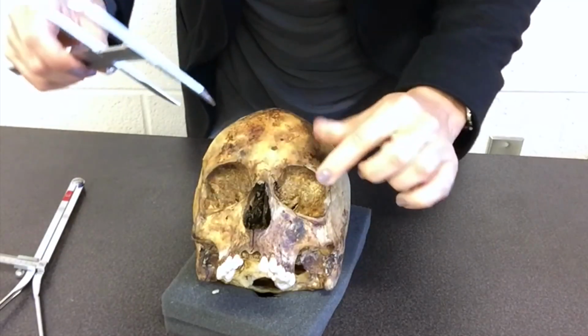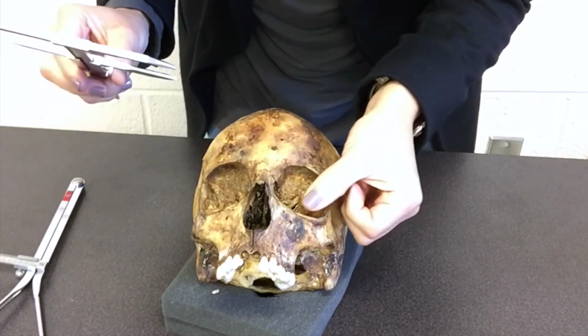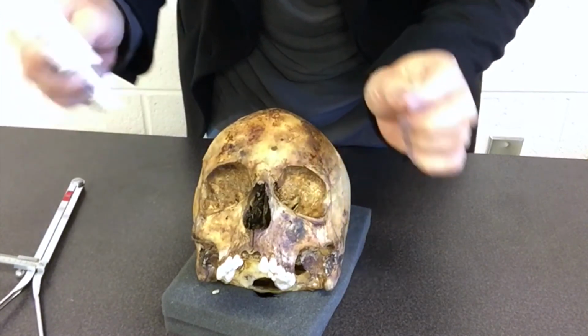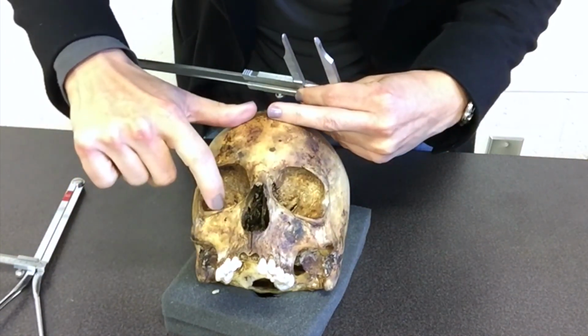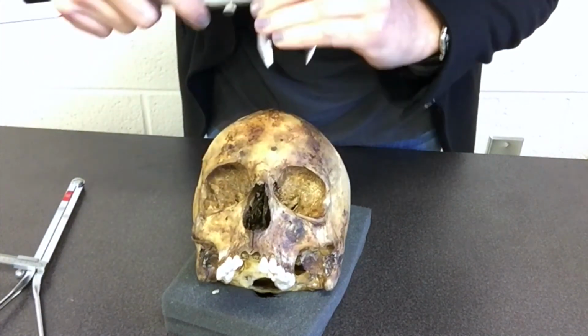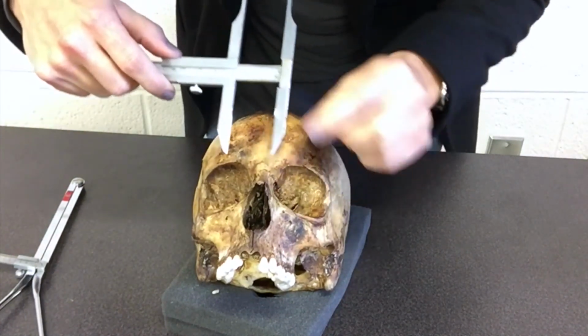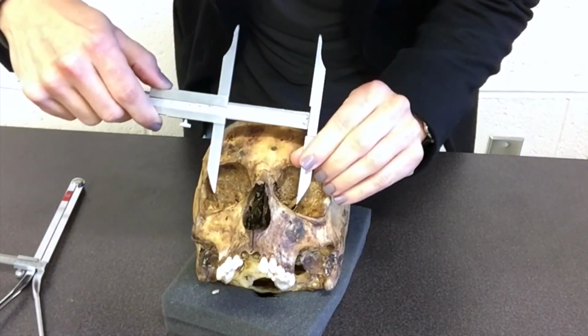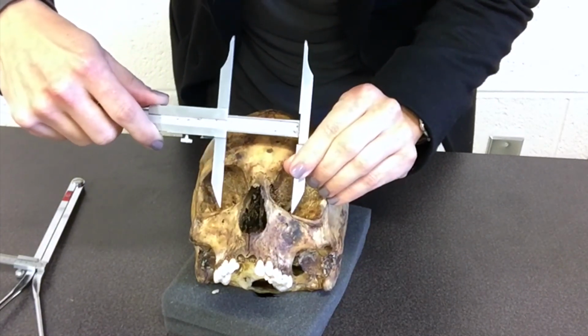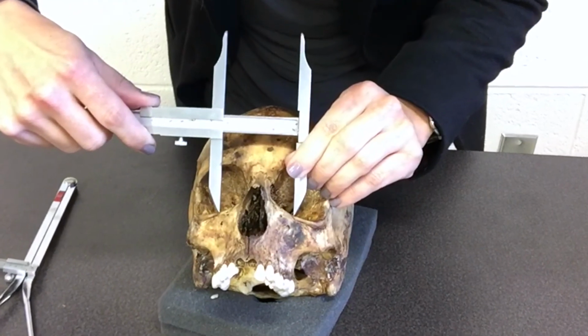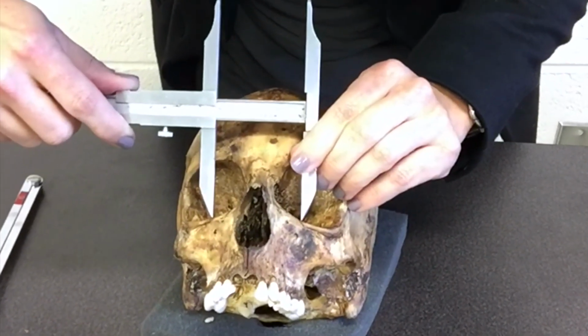The next measurement is going to be zygoorbitale breadth, so from left to right zygoorbitale. This is going to be the superior portion of the zygomaticomaxillary suture where it intersects with the inferior orbital margin. So just use the pointed tips of the caliper and place it on one zygoorbitale, and then place the movable tip on the other to obtain the measurement.